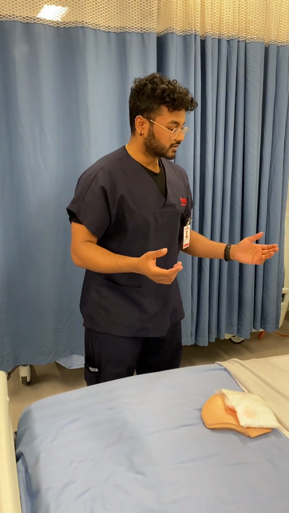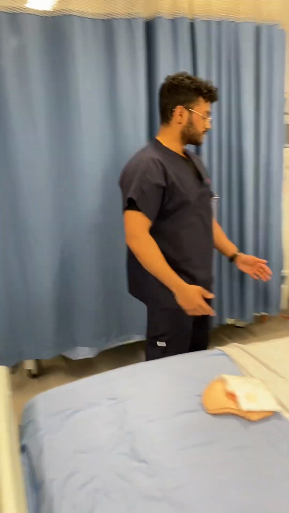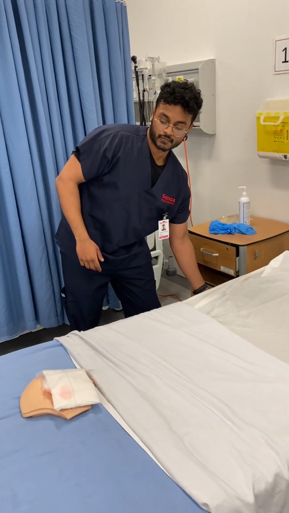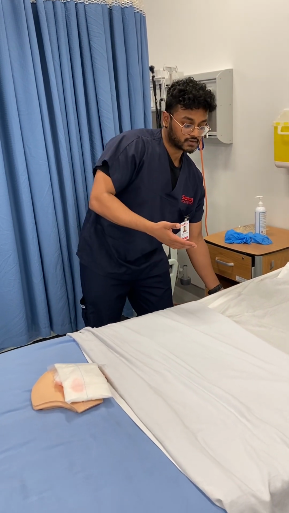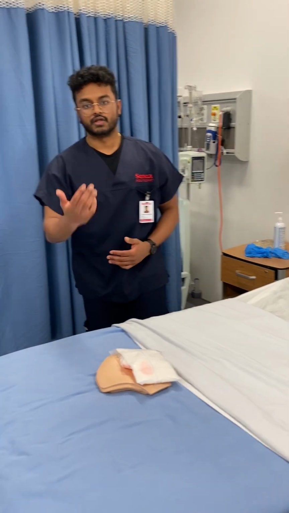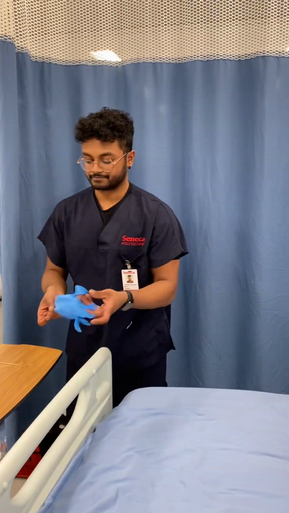Prior to beginning this assessment, we'd make sure to draw the curtains for privacy and raise the bed to a working height. I would ask, do they have any pain, any sort of discomfort? Do they need to use the washroom? In this instance, they would say no. And now we begin our wound assessment.